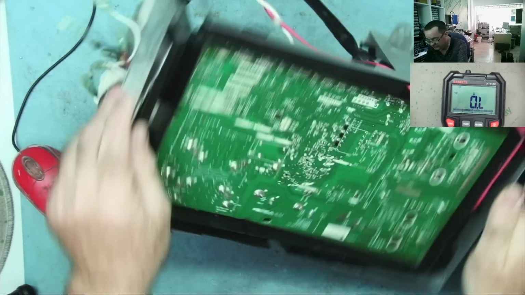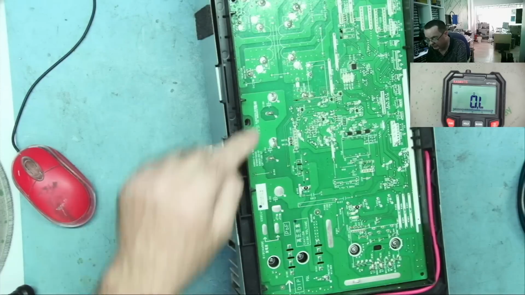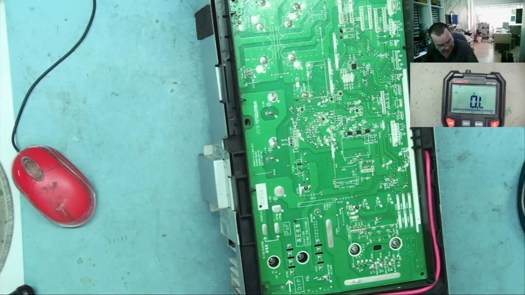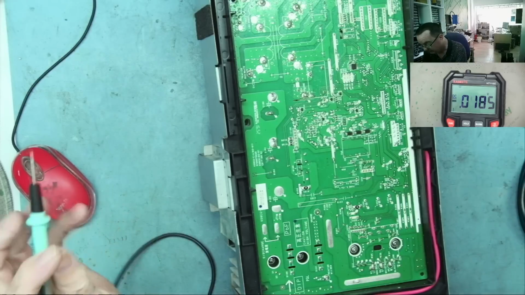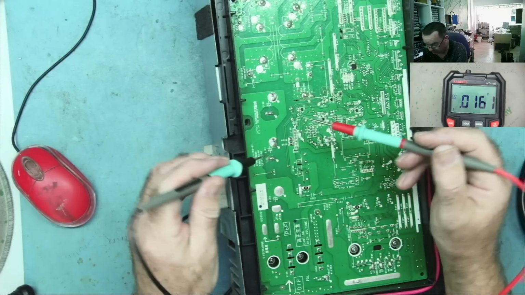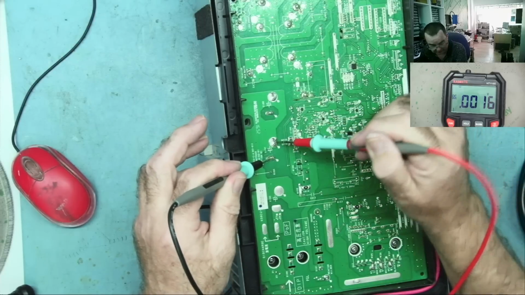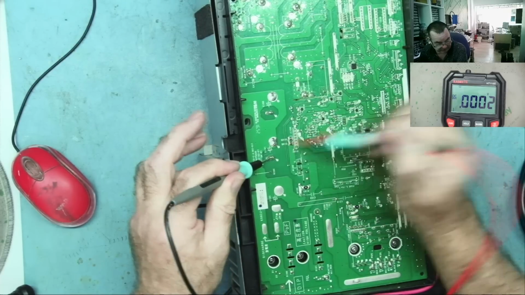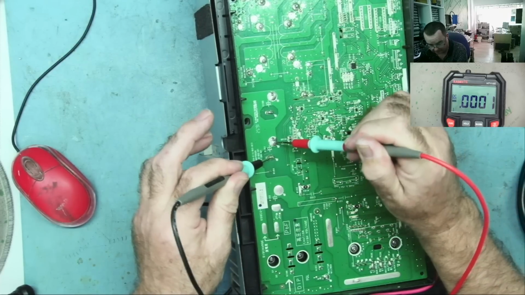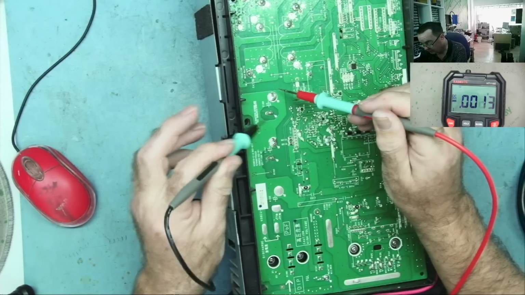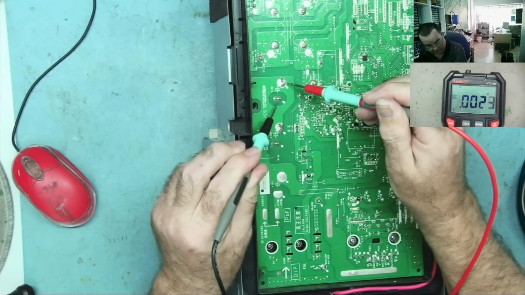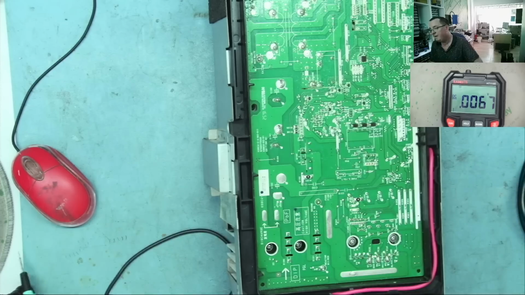I'm just going to check to be sure there's no power in these very large capacitors. I mean, this has been off since yesterday morning when I picked this up, but you know, this is the best way to find out using the multimeter, not your fingers. That reads okay, there's no voltage there. And this one, okay, so that's safe, right.